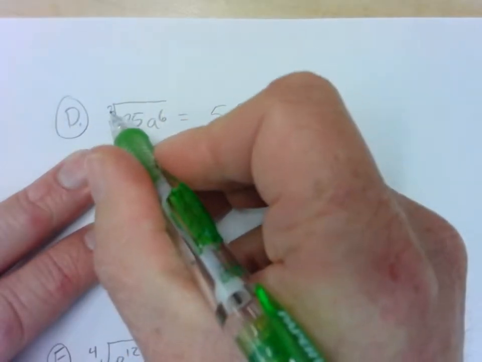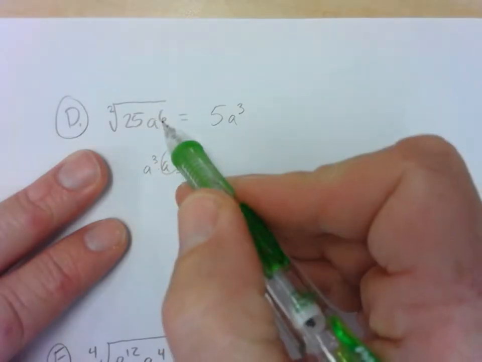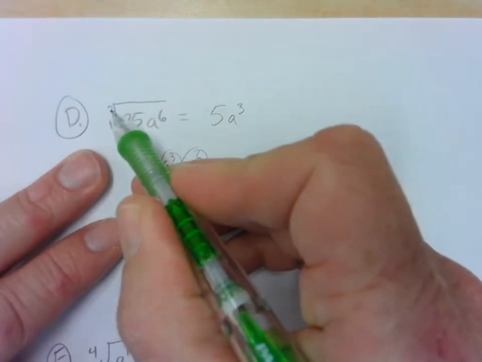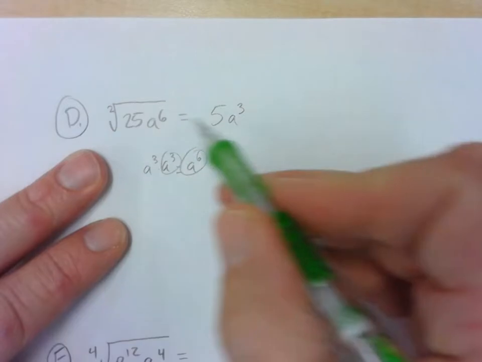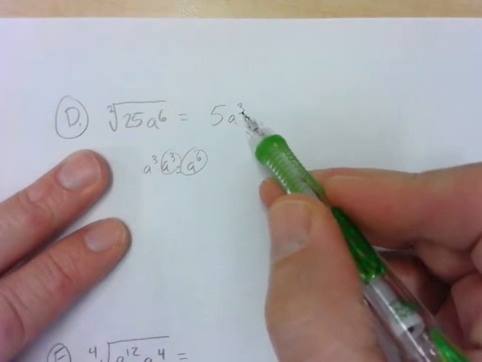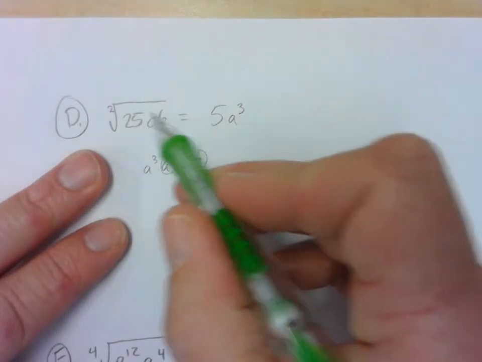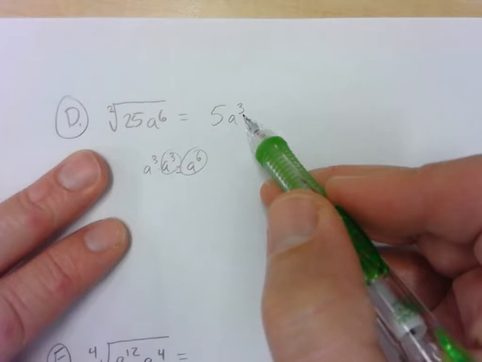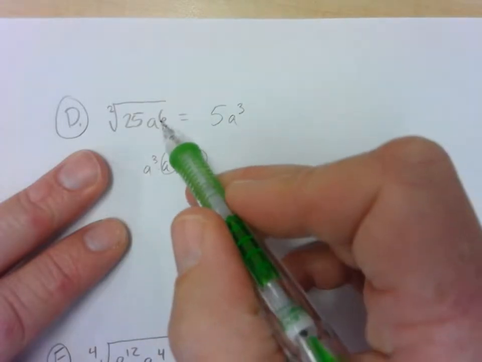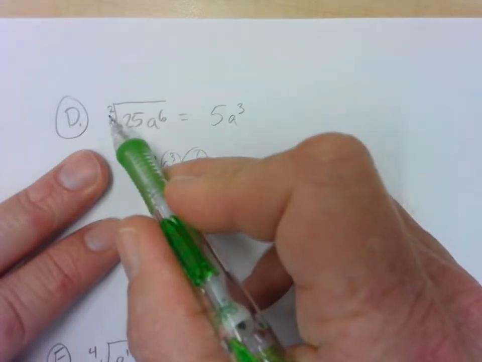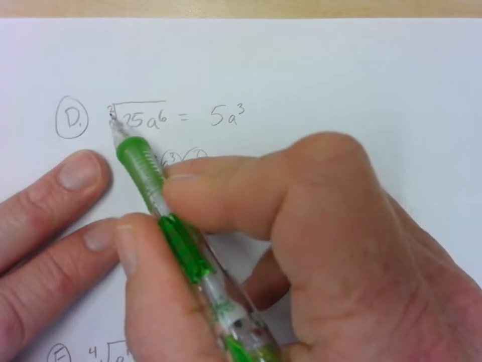Remember, when there's no index, it's 2. So you can take the 6, and then you can look at this 2. So if you have 6 and 2, and then you look at 3 right there, what's the relationship between 6, 2, and 3? Oh, yeah, 2 times 3 is 6, or 6 divided by the number out here is equal to 3.